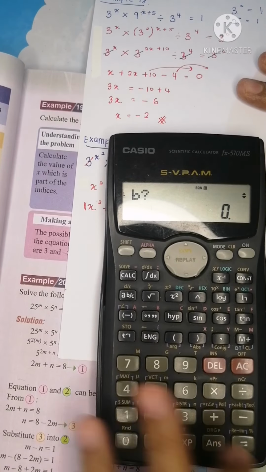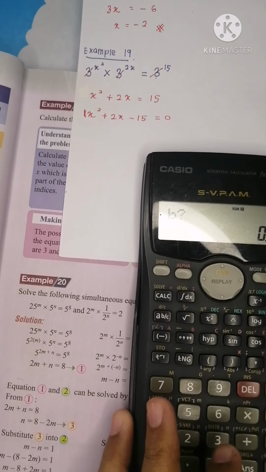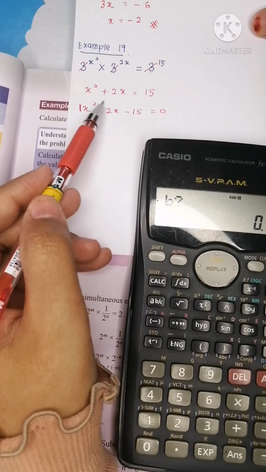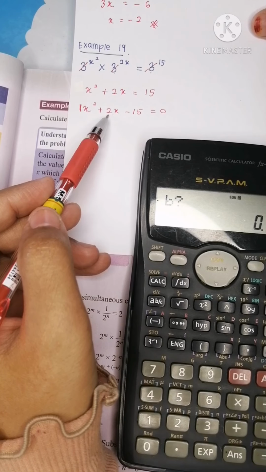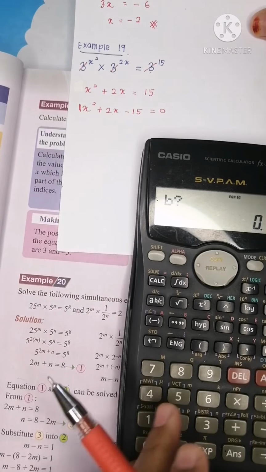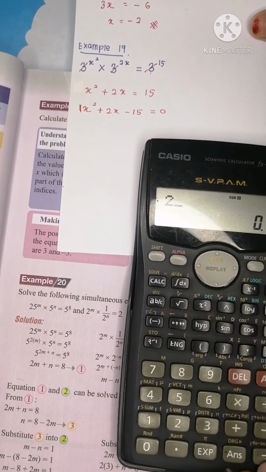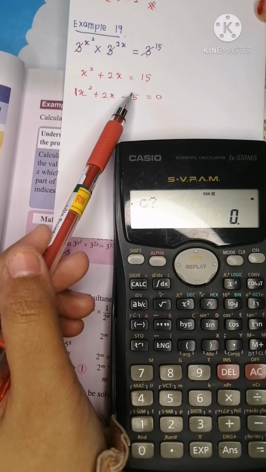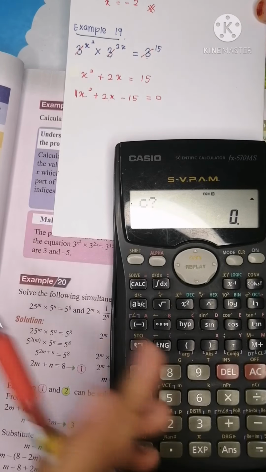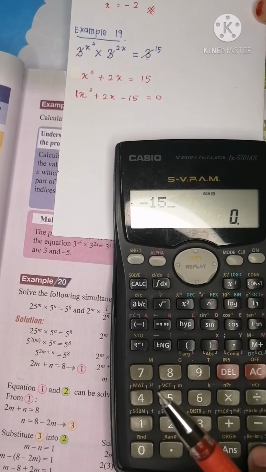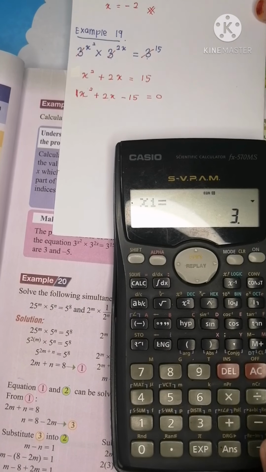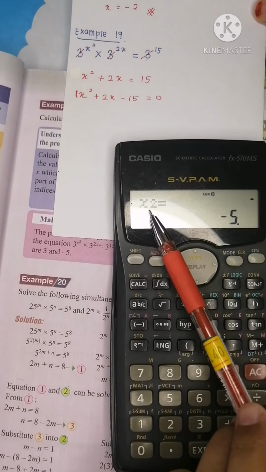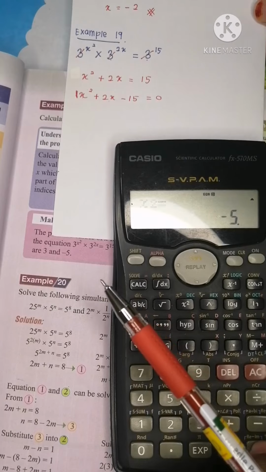B is the coefficient of x, which is 2, so press 2 and then equal. C is the constant, negative 15, so press negative 15, then equal. Then you get the value of x1 is 3, and the value of x2 is negative 5.